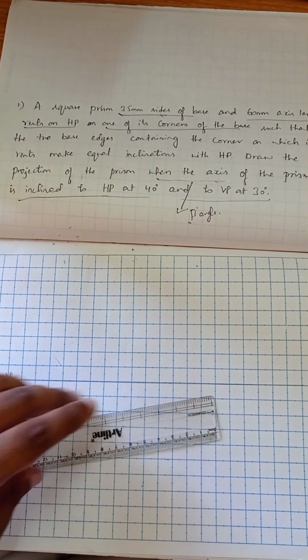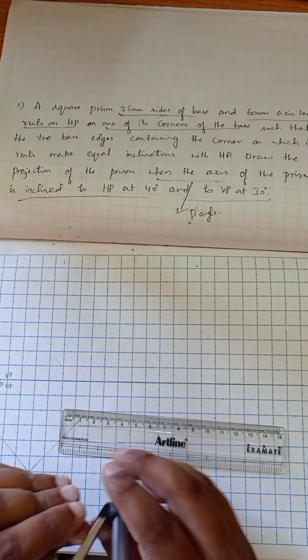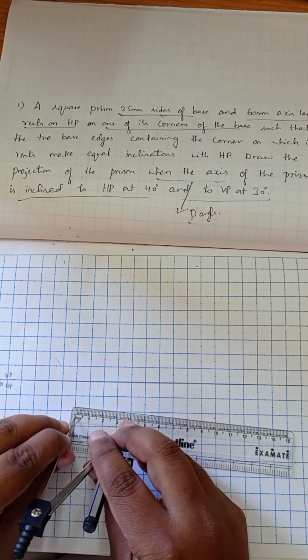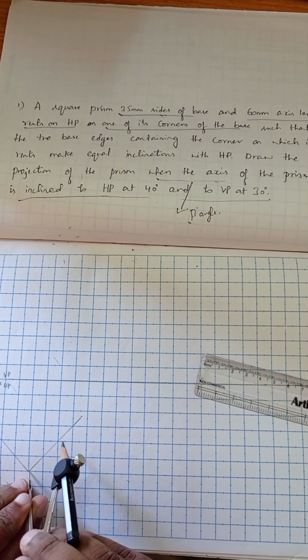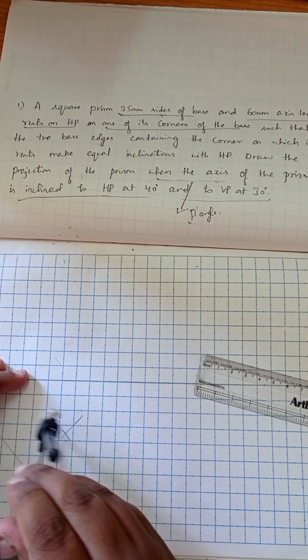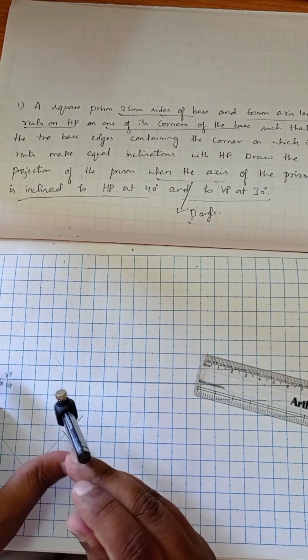We have to measure 35 because the square is of dimension 35 here. So you measure 35 and cut the arc.